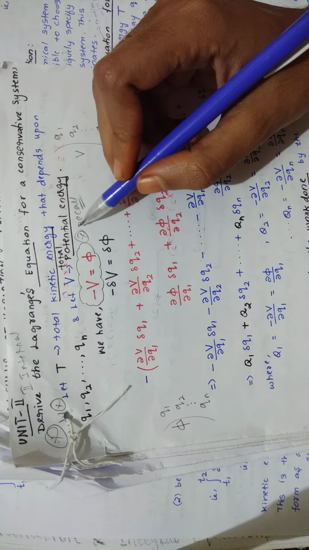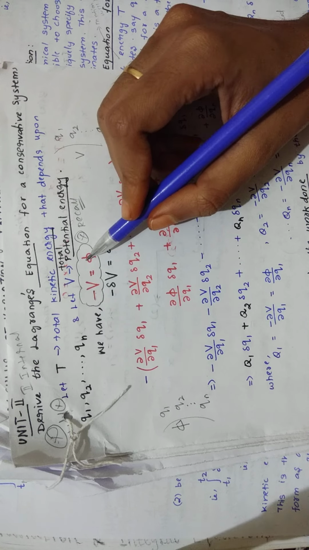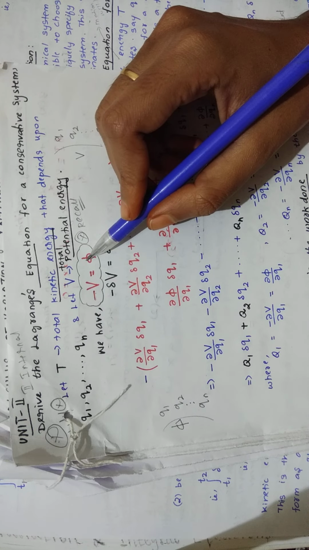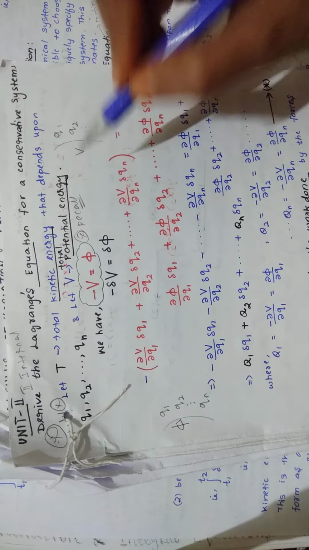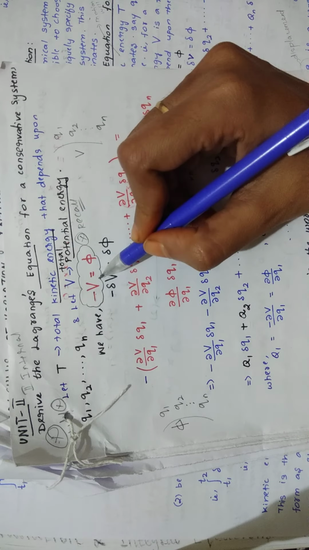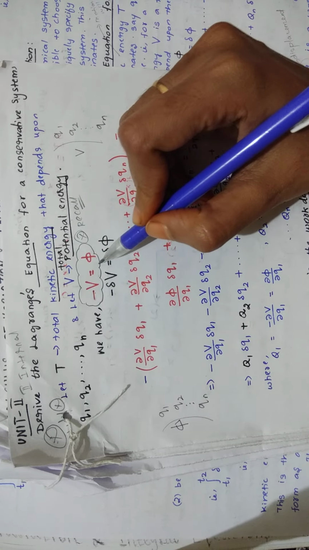Potential energy is denoted by capital V. This is also a basic thing that you have to know. Don't forget this line.